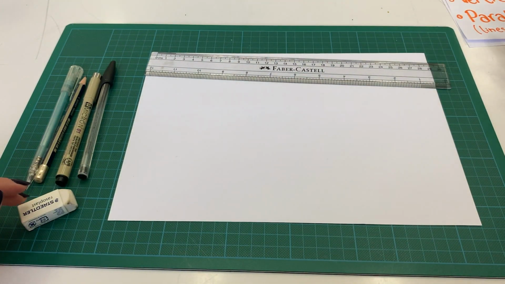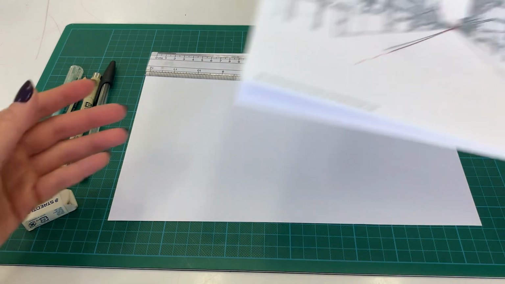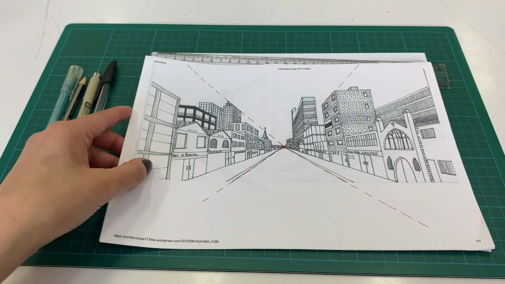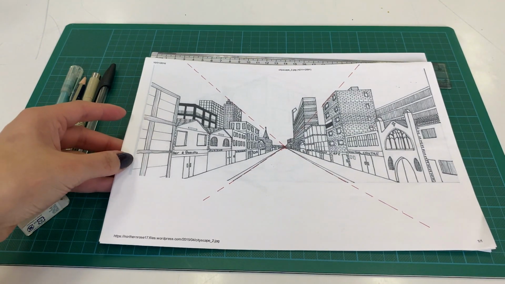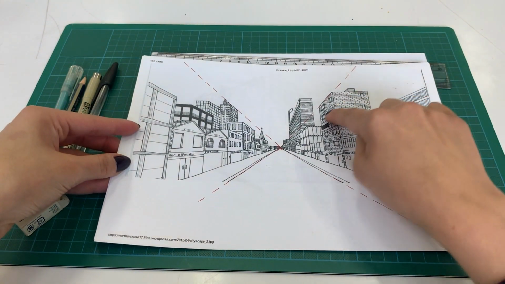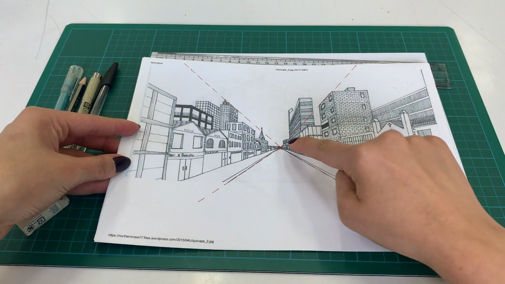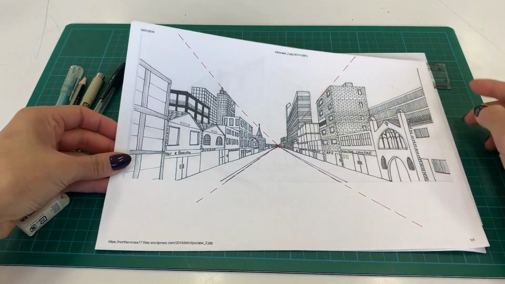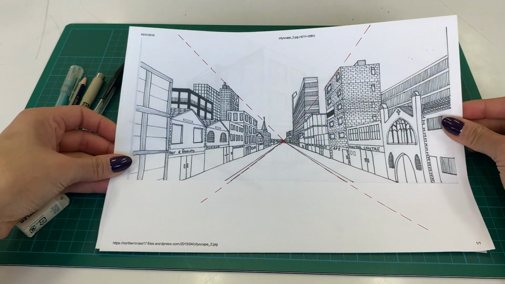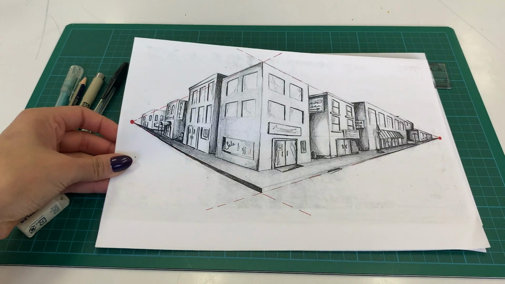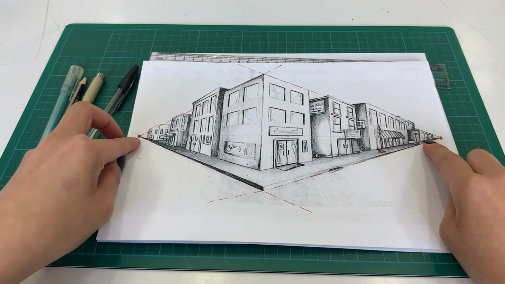Now there are more than just one-point perspective drawings. Here are some examples for us to look at. This is a classic example of a one-point perspective drawing. You can see all the lines converge into the vanishing point or recede into the vanishing point, and it almost looks as if all the objects are getting smaller towards the vanishing point.